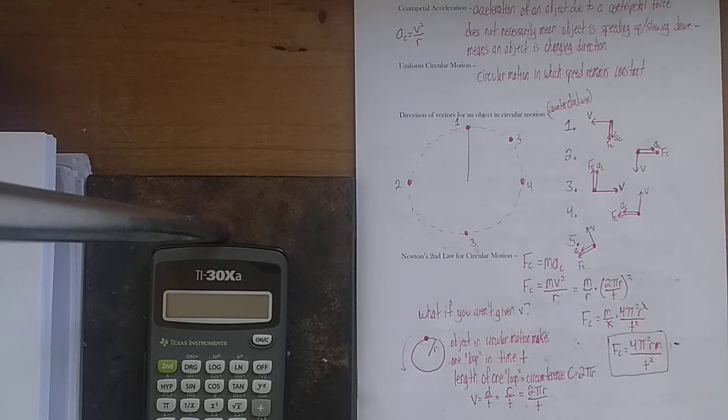What we're going to come to next are some examples of how to use what we've learned here in circular motion problems.